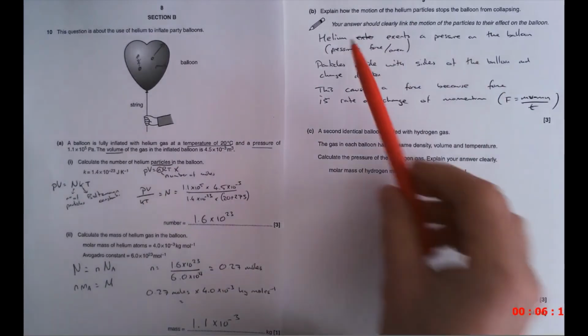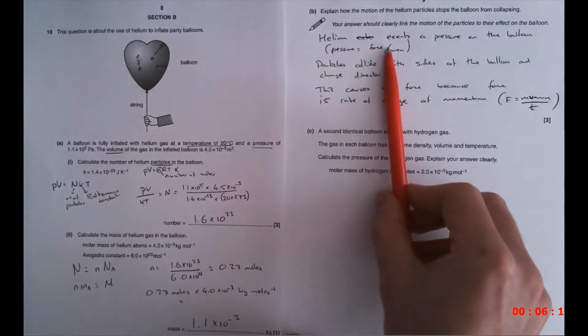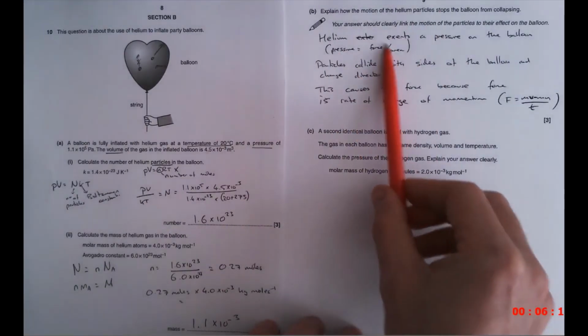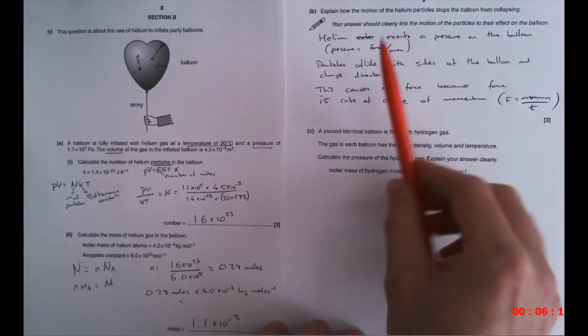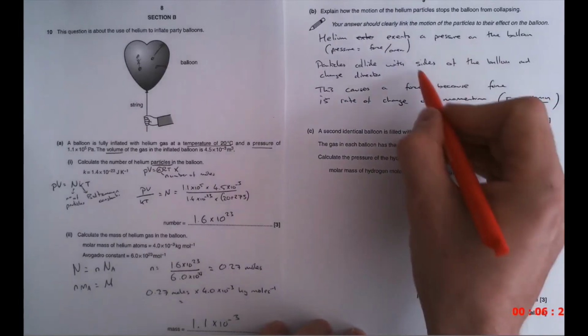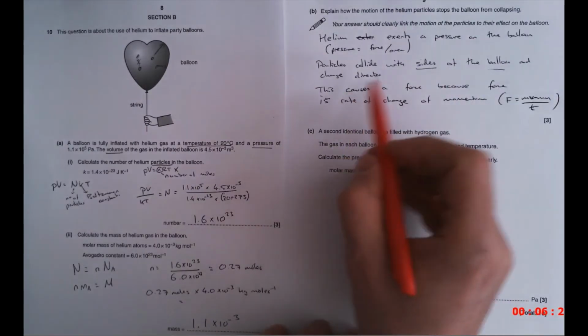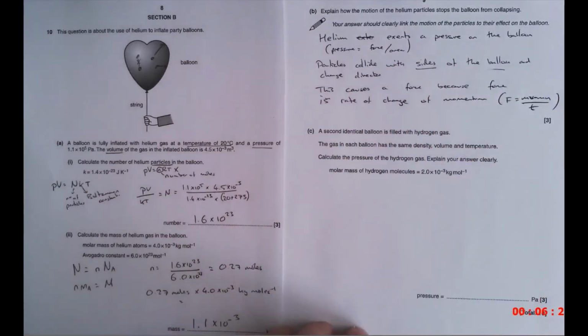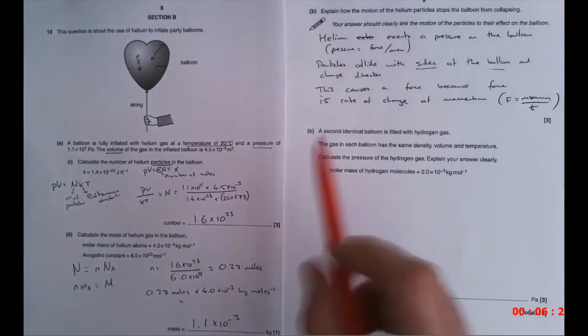So the three things: we've got pressure is force over area. How is this force created? This force is created by particles colliding with the sides of the balloon, and the force is the rate of change of momentum.